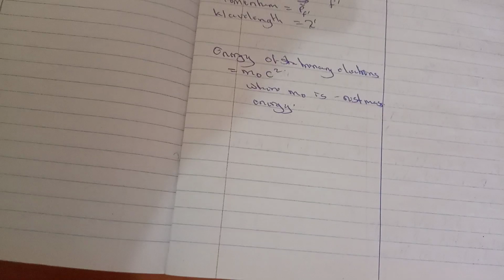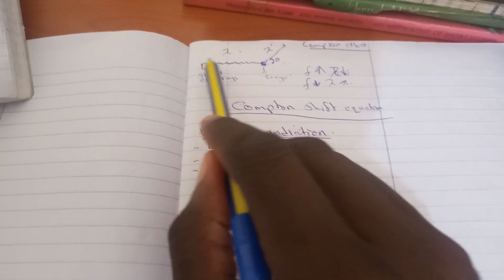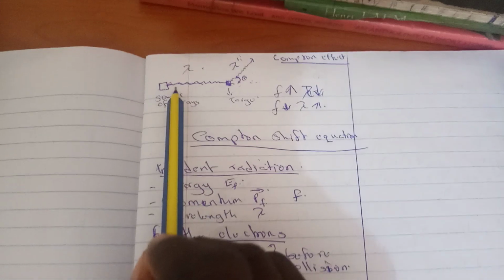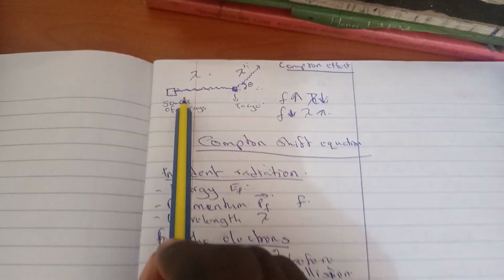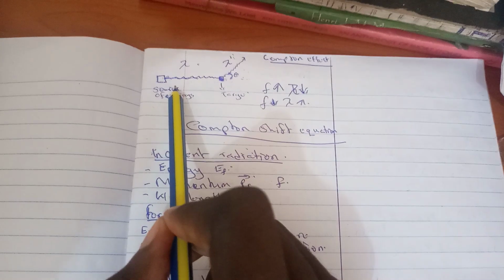Okay, now let's start our derivation. From here we will see whether we've understood something or we've not. Now, let's start from here. We know that this wavelength is moving and therefore it acquires momentum.